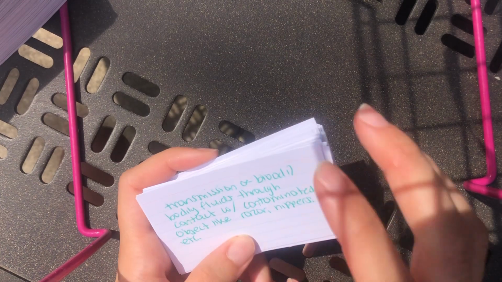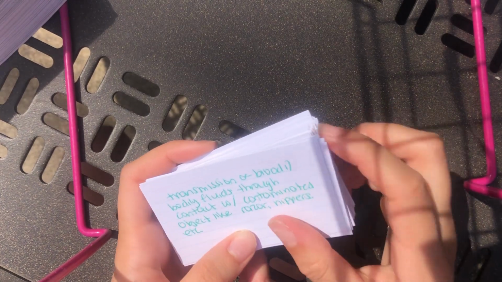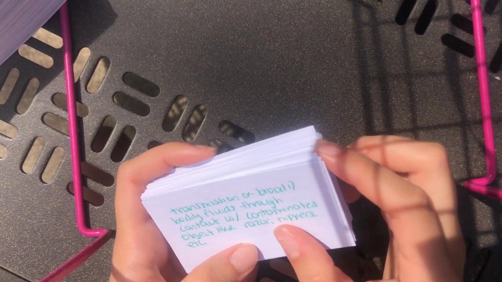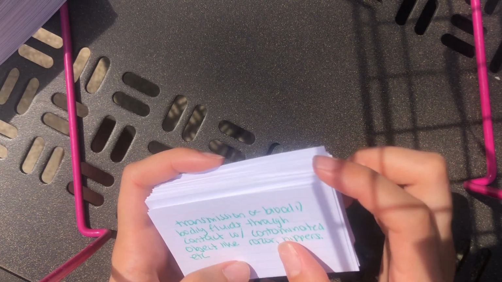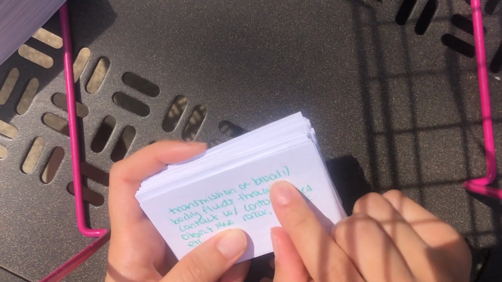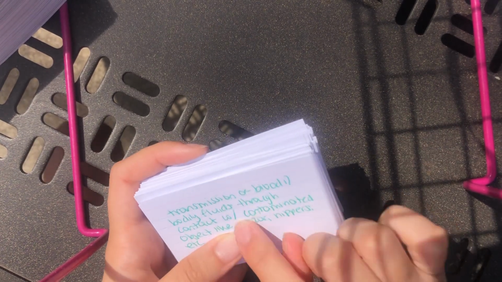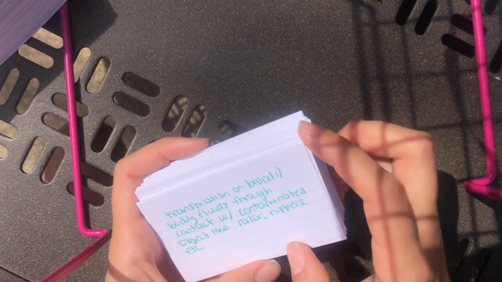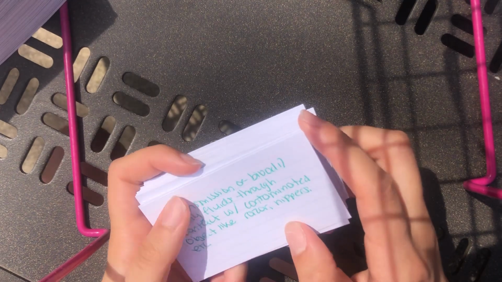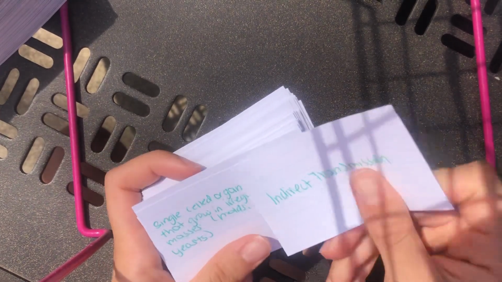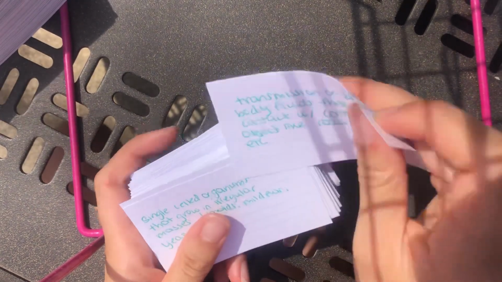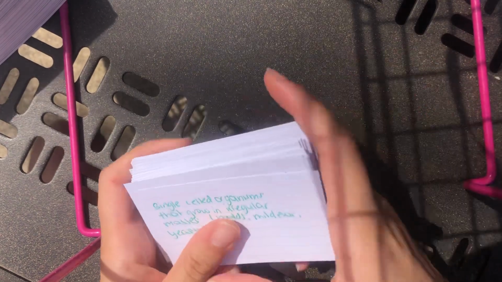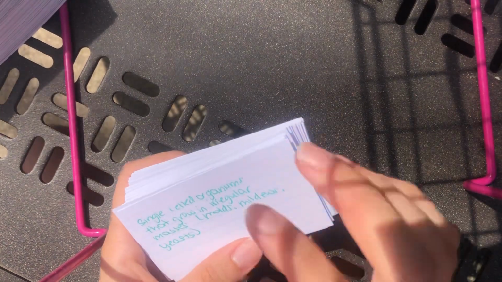Transmission of blood or bodily fluids through contact with contaminated objects like razors, nippers, etc. is known as indirect transmission. So it has to be through objects.